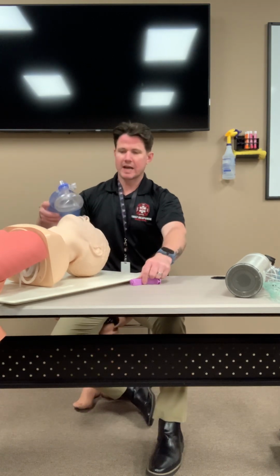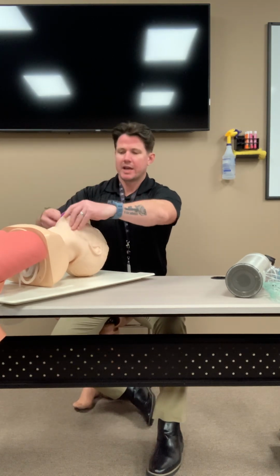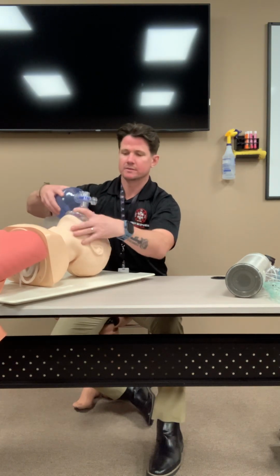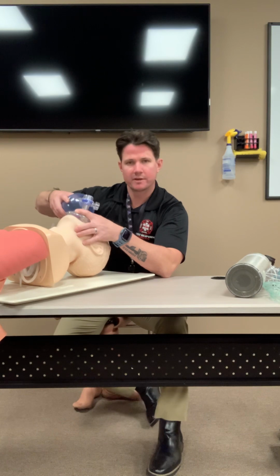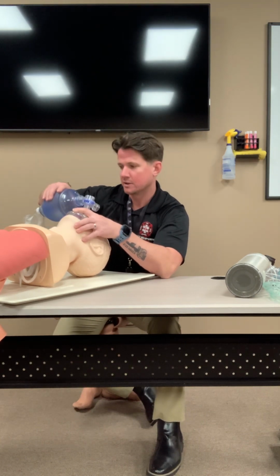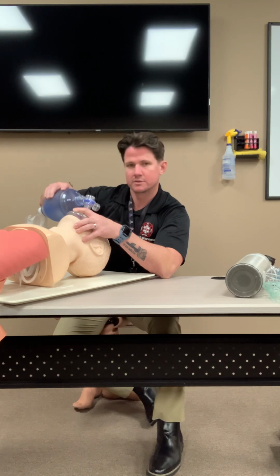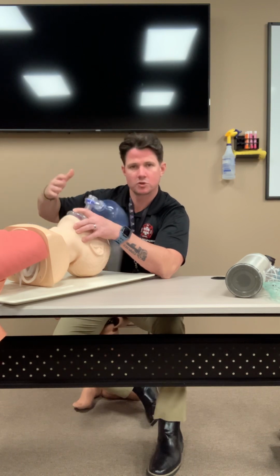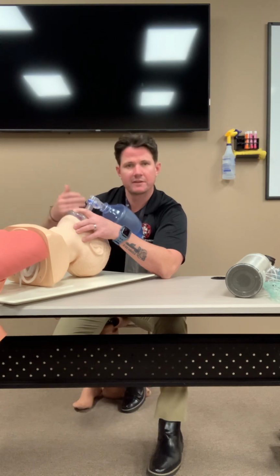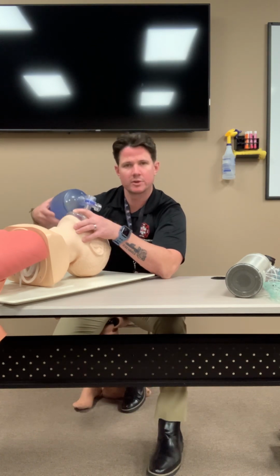So once you get your adjunct in, right, NPA or OPA, you're going back to bagging, okay? Rescue breathing for an adult is 1 breath every 5 to 6 seconds, right? So 1, 2, 3, 4, 5, 6, 7, 8, and so on and so forth. You notice you're counting out a real 5 to 6 seconds, right? We don't want to be too fast. We don't want to be too slow.